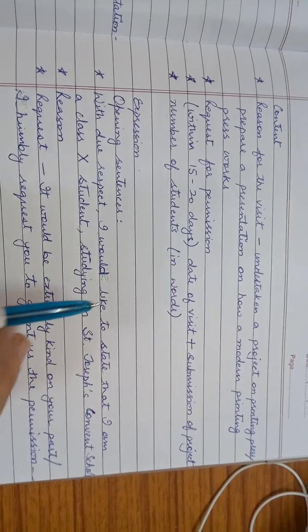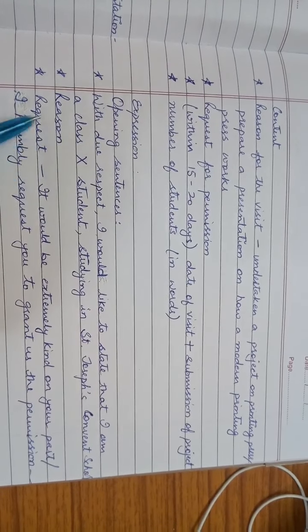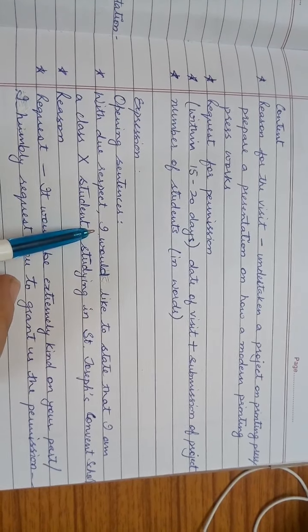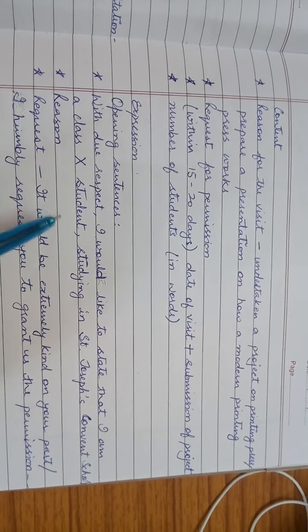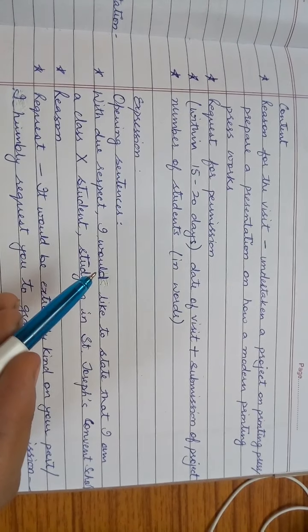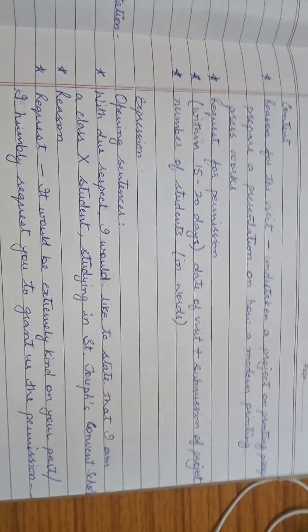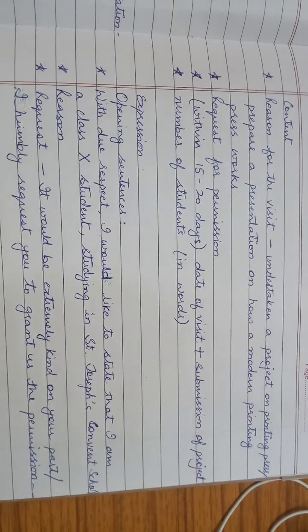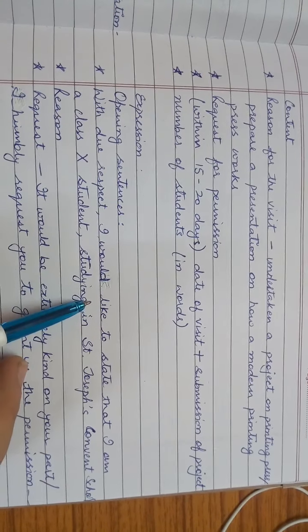After writing this line, you can give the reason why you are writing this letter. You are addressing this person because you want to visit the printing press. And why do you want to visit the printing press? Because you have been given a project or you have to prepare a presentation.